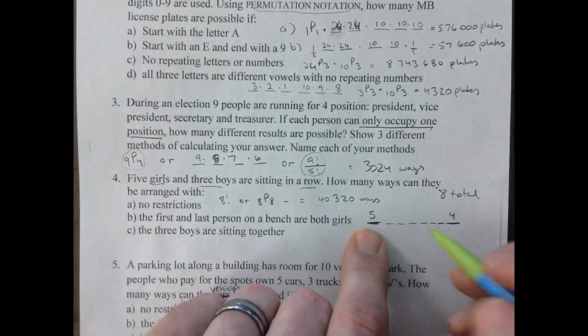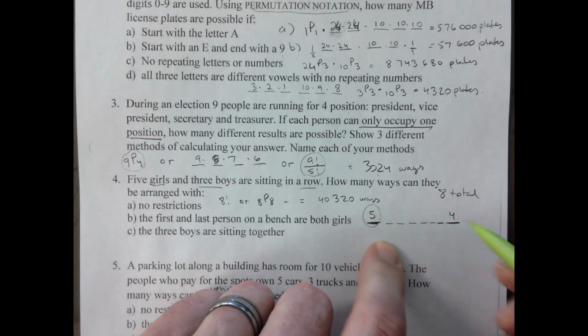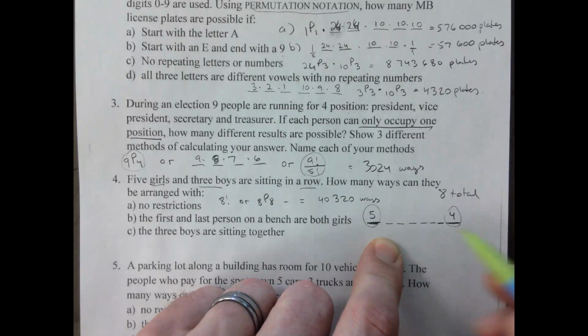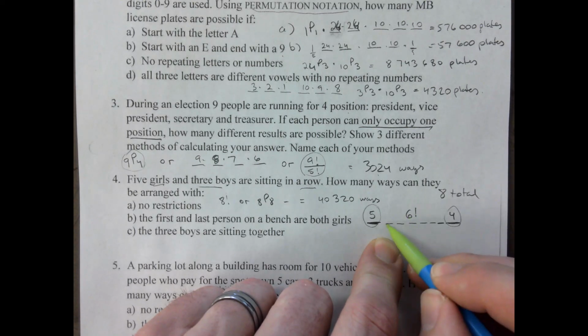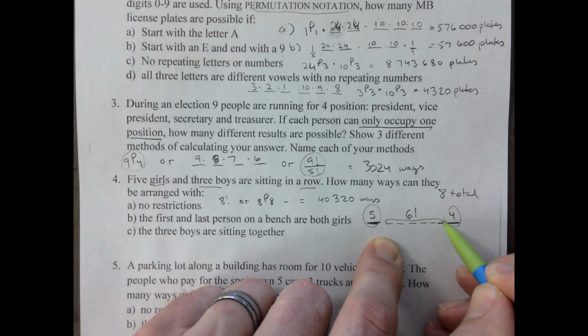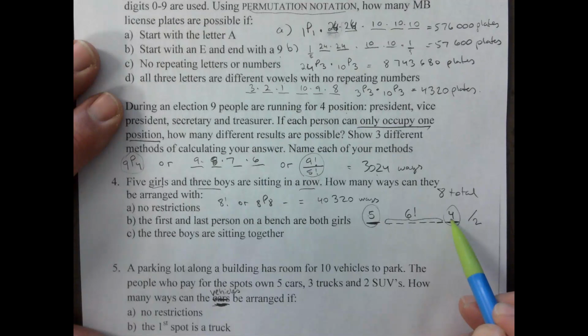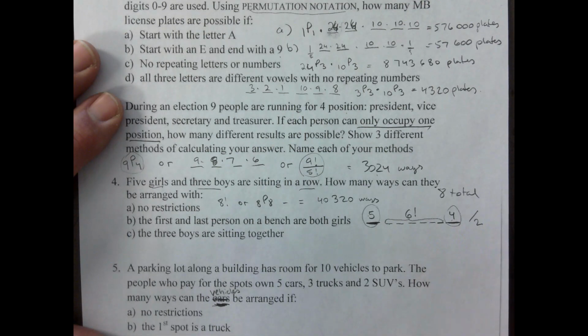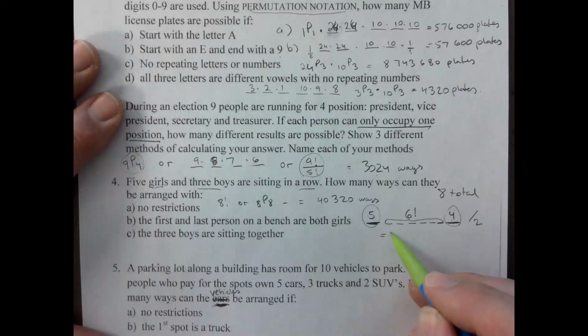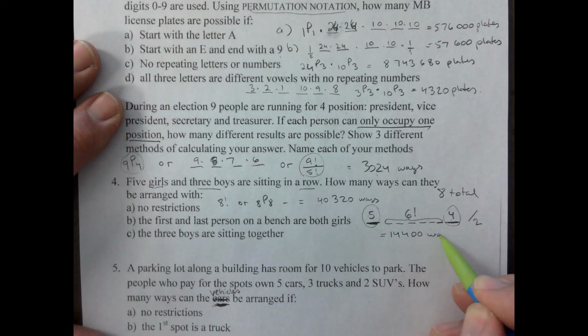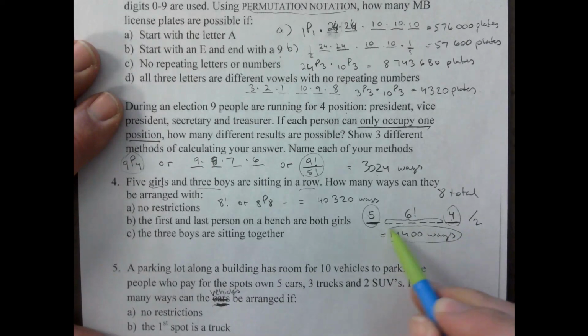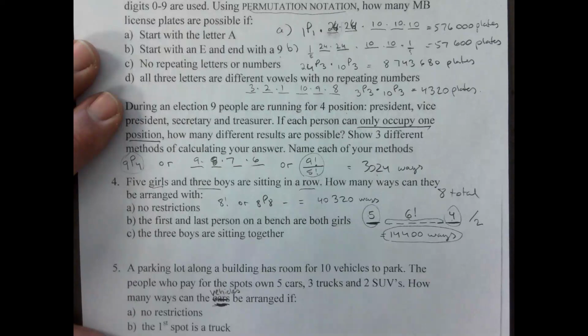So that means you're using up one girl here, one there. So there's 6 left, though. So this would be 6 factorial to fill in the middle: 6, 5, 4, 3, 2, 1. The 5 and 4 I would say this one is worth 2. If you have the 5 and the 4, you get 1 already. And if you have the 6 factorial correctly, you get another mark. That would end up being 14,400 ways. So if that's what you got, you get the 2 marks, because there's only 1 correct answer.